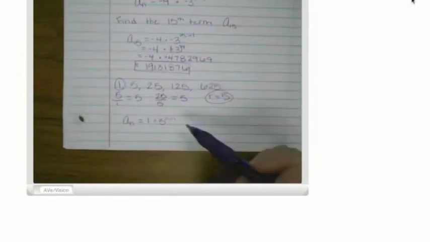And then sometimes it'll go on to ask you about different terms like we did up here. You would just use this formula to plug in. And that's it for explicit formulas.